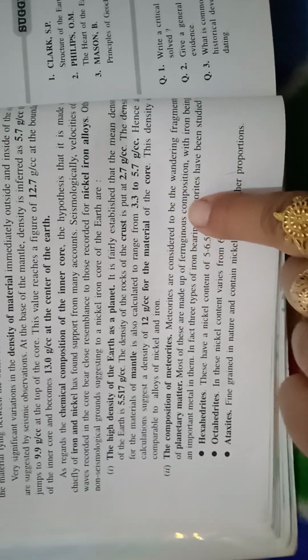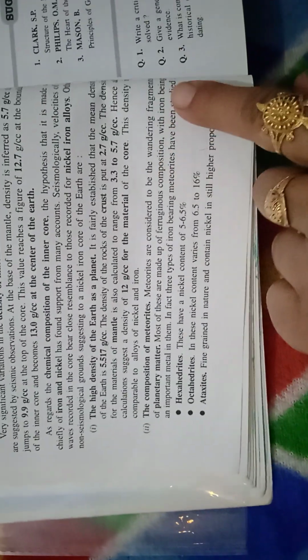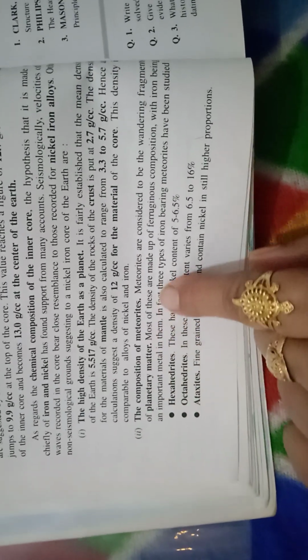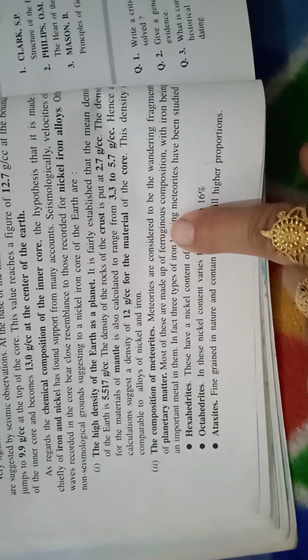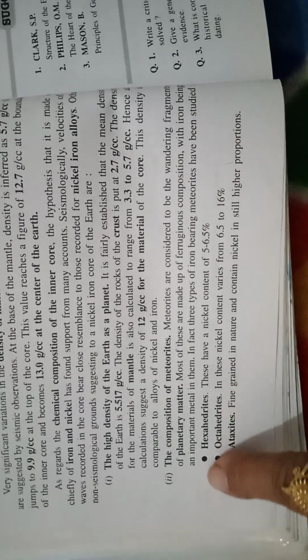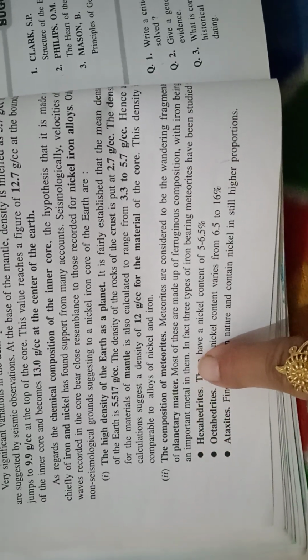The composition of meteorites, which are considered to be wandering fragments of planetary matter, is also relevant. Most of these are made up of ferruginous composition, with iron being an important metal in them.